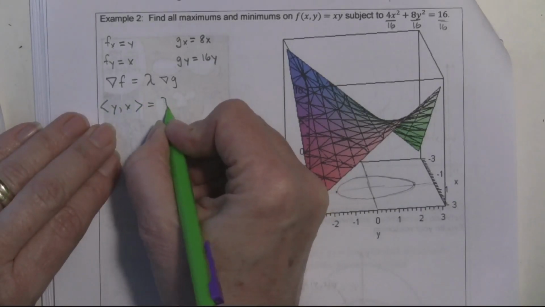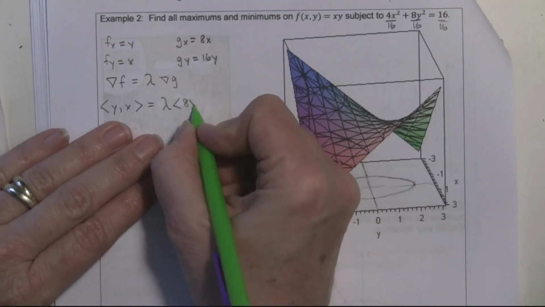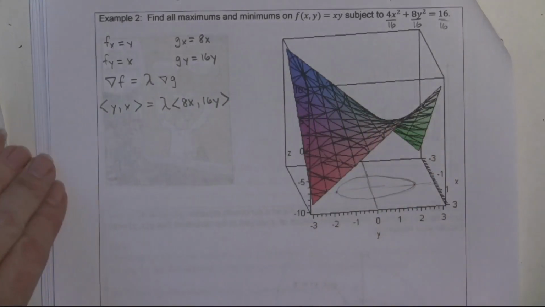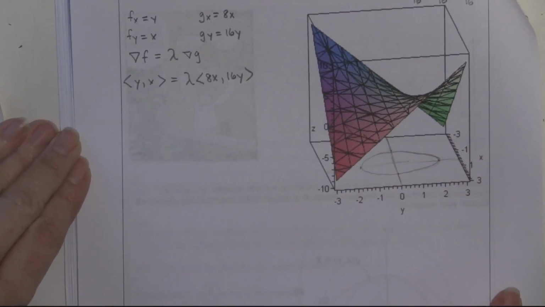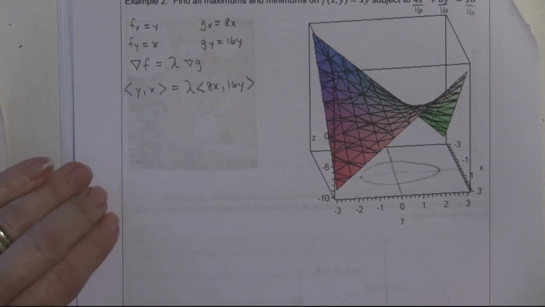And then this is lambda times 8x, 16y. So then we need to solve these equations, and what you want to do is equate the components to come up with some equations here.